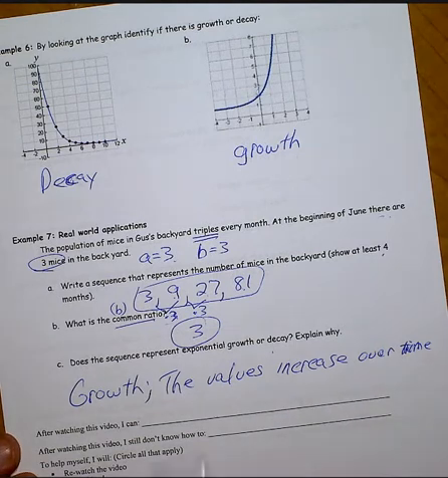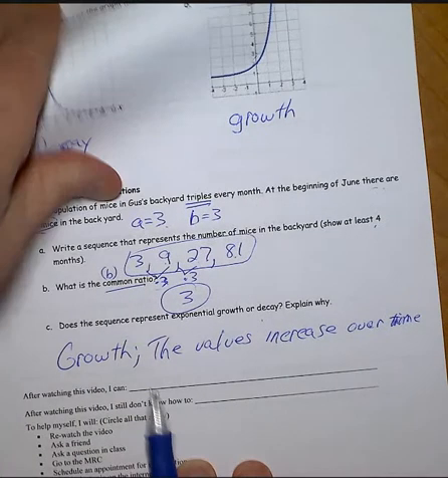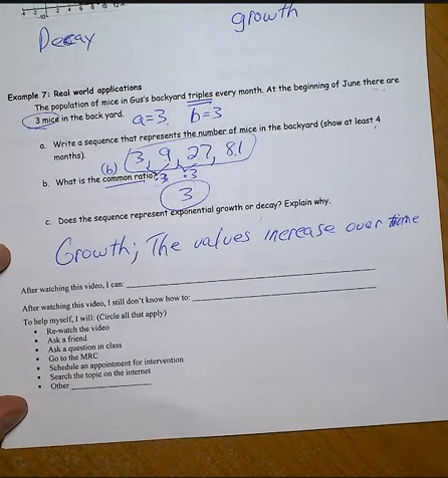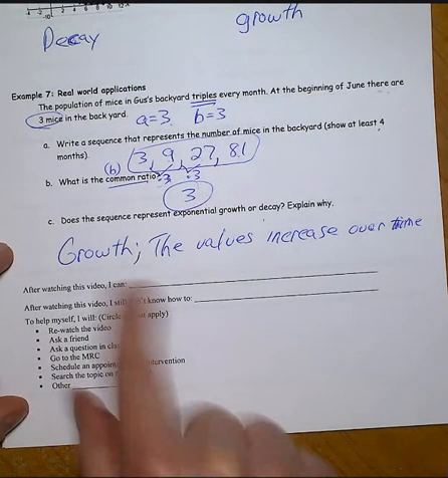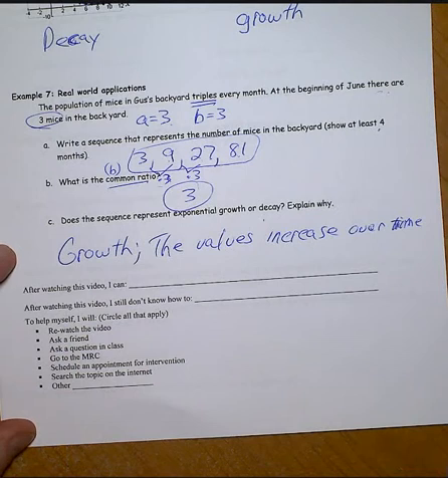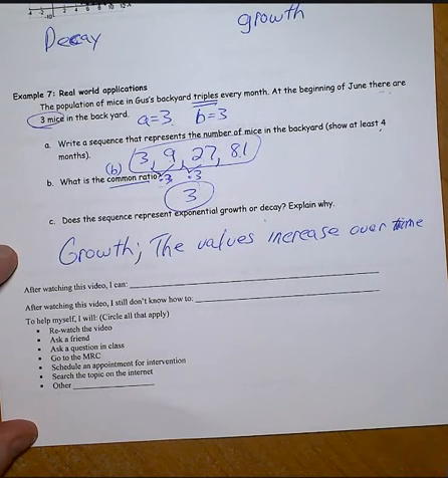Alright, that's it for our lesson tonight. After watching this video, what can you do? What still don't you know how to do? And if you don't know how to do it, what are you going to do? Anybody know what they're going to do? Let's see, we are going to what?